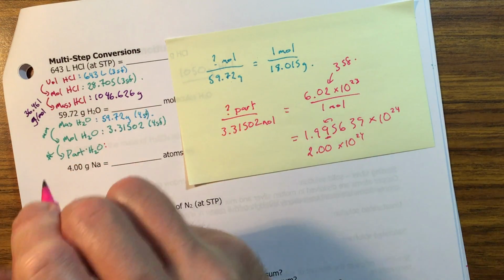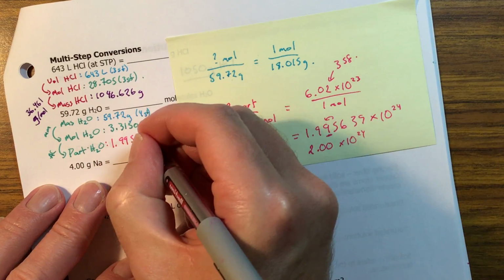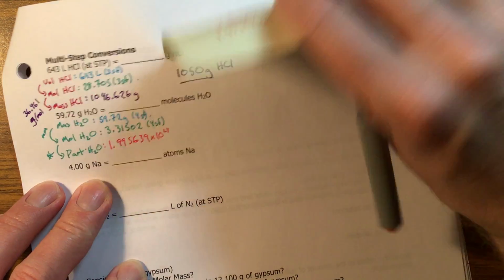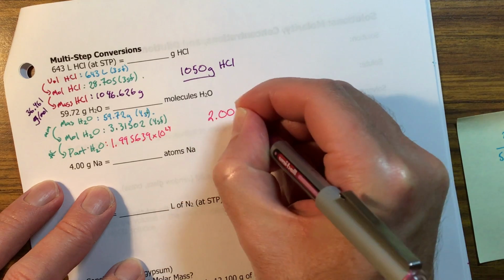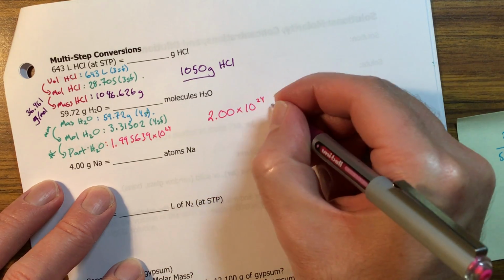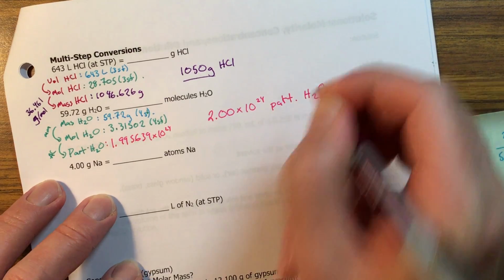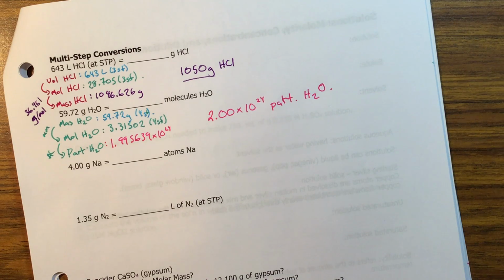So my answer is 1.995639 times 10 to the power of 24 particles. And we round that to our proper number of sig figs of 2.00 times 10 to the power of 24 particles of H2O. So again, not too difficult. Just takes some work.